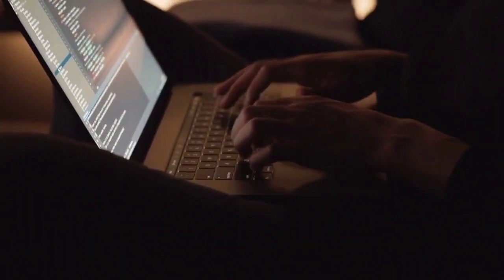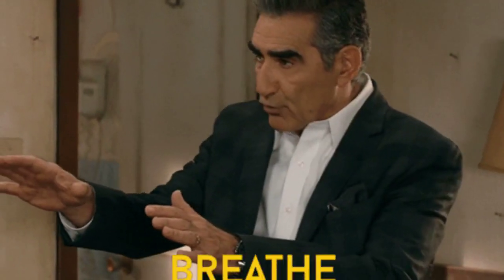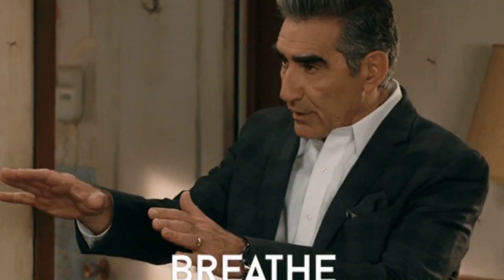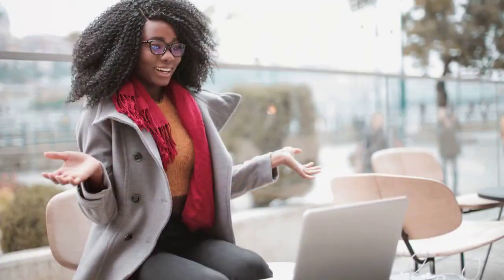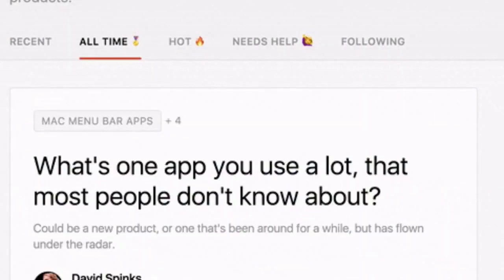Testing. After coding, you test your website to make sure everything works as expected. It's like a dress rehearsal before a big show. Deployment. Once everything is perfect, you deploy or upload your website to a web server. This makes it accessible to people on the internet.